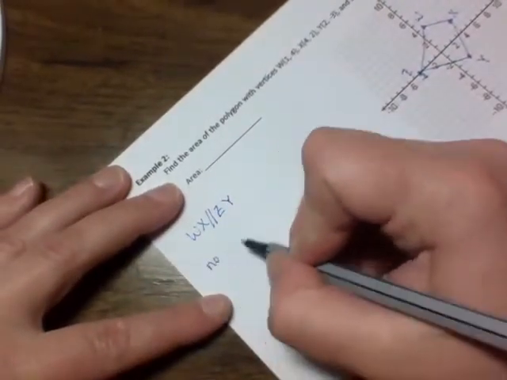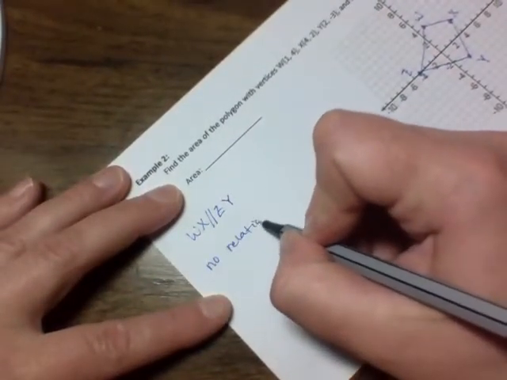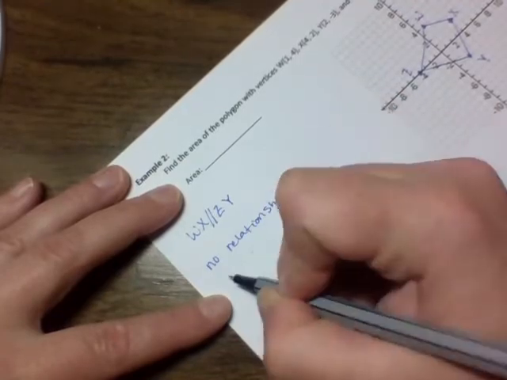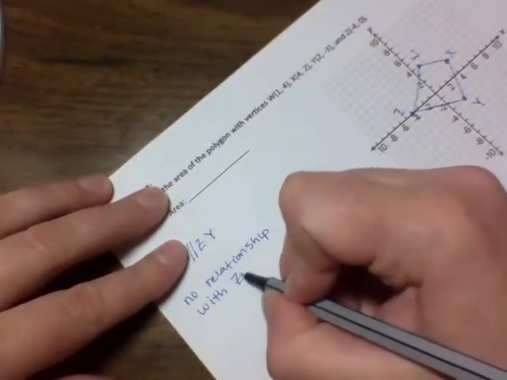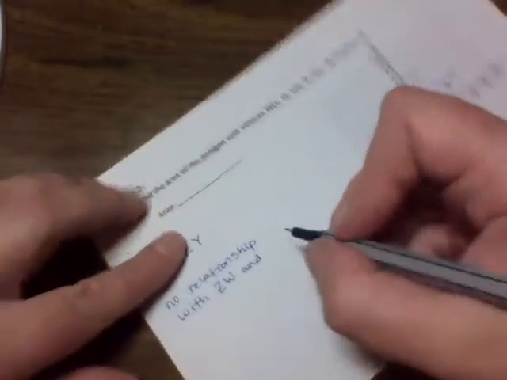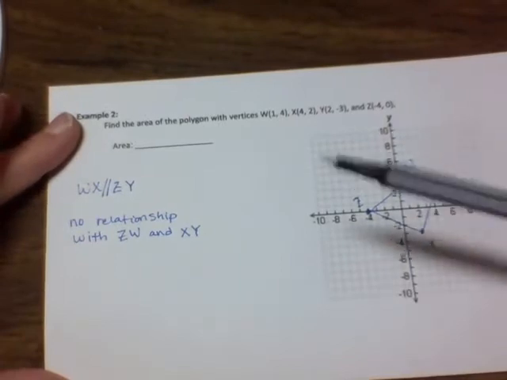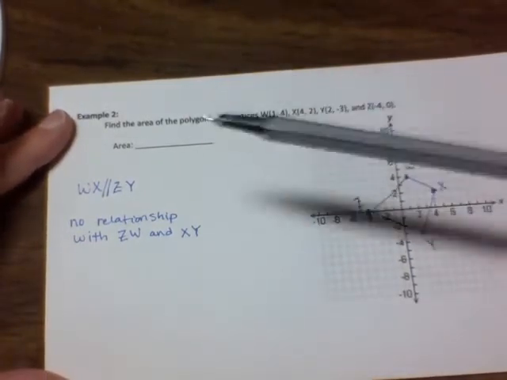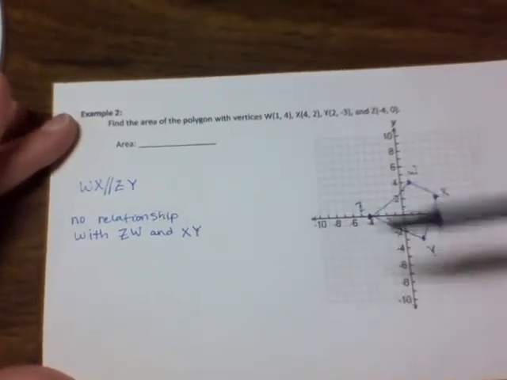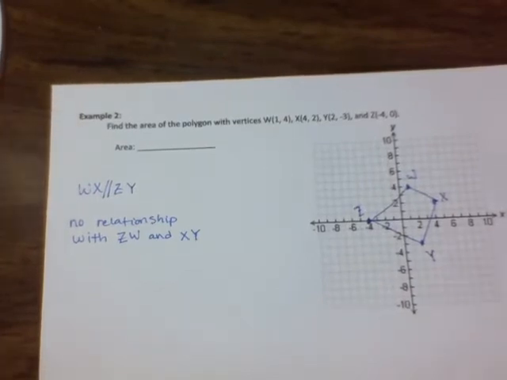ZW. What's the other one? XY. All right. Because of course, if we did this proof in the last example, we would have concluded it was a trapezoid, but clearly it was not a trapezoid, but it did make that opposite set parallel.